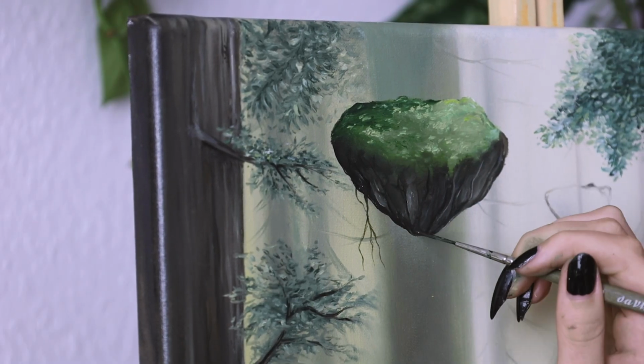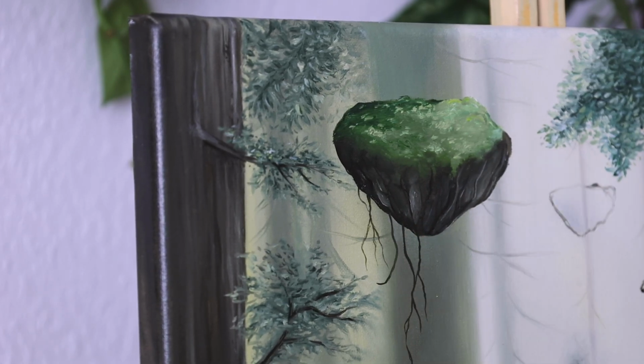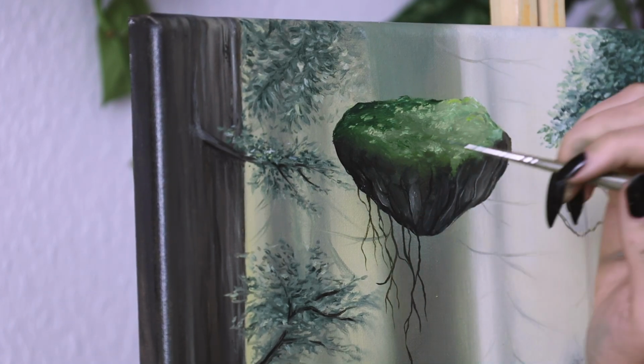Oh my god, I had so much fun painting these roots, they look so creepy, I love it. Like little arms reaching out. I don't know.